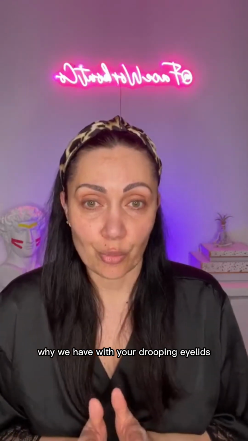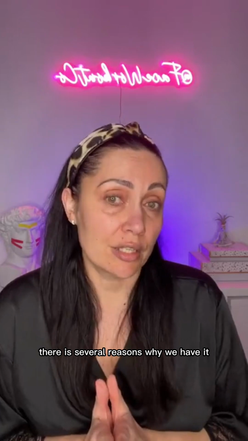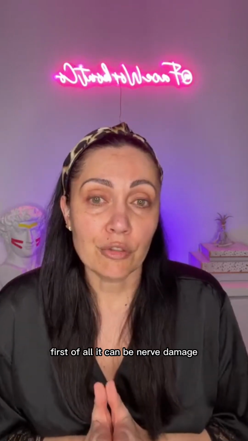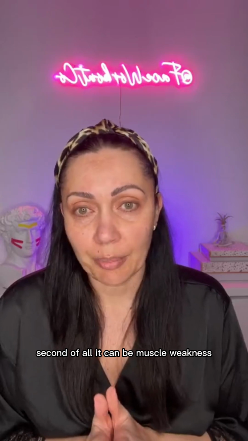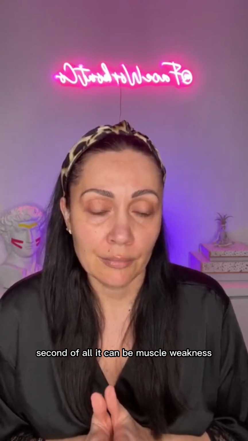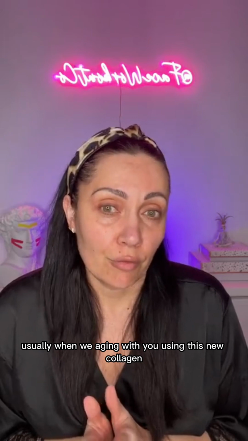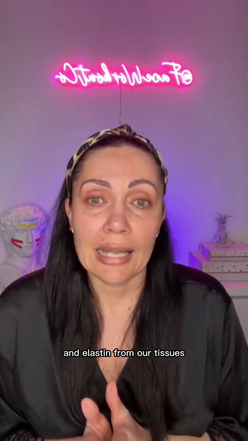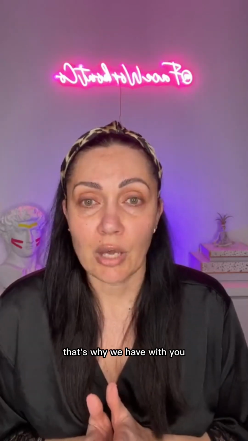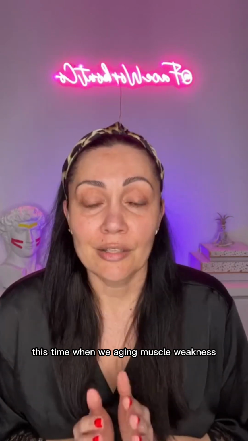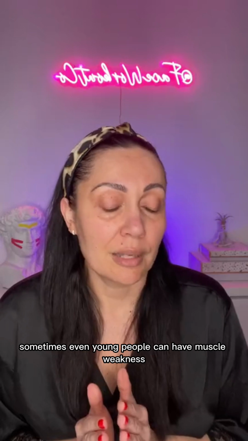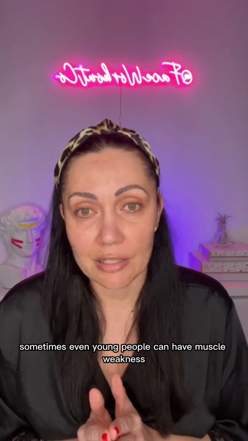Why do we have drooping eyelids? There are several reasons. First of all, it can be nerve damage. Second, it can be muscle weakness. Usually when we age, we lose collagen and elastin from our tissues, and that's why we have muscle weakness at this time. Sometimes even young people can have muscle weakness.